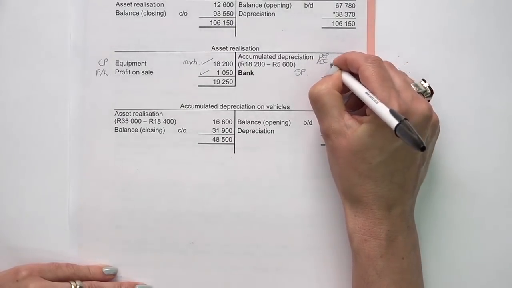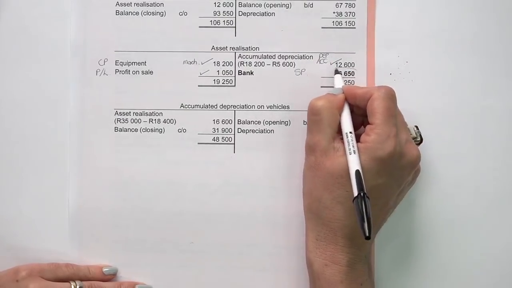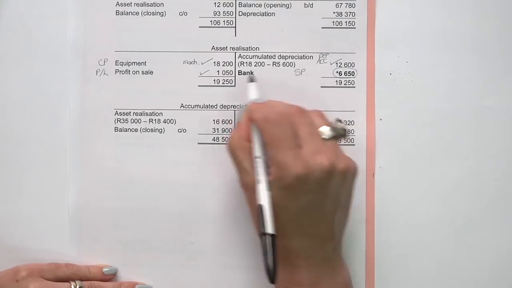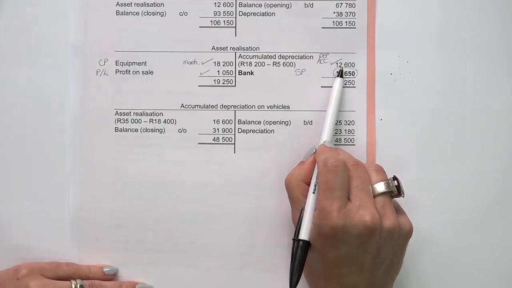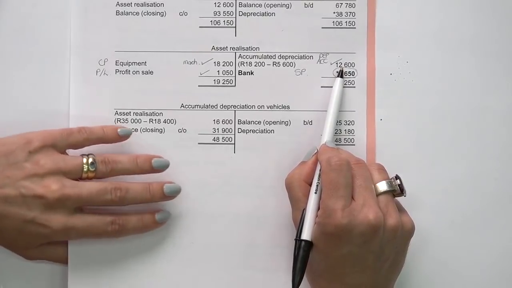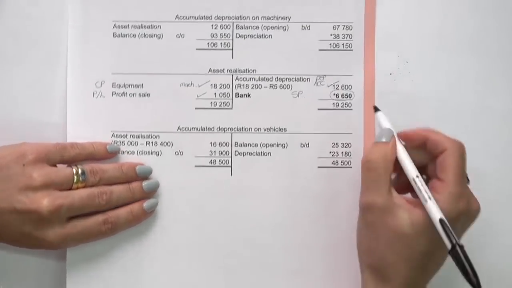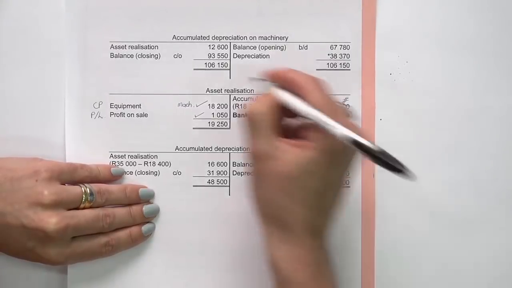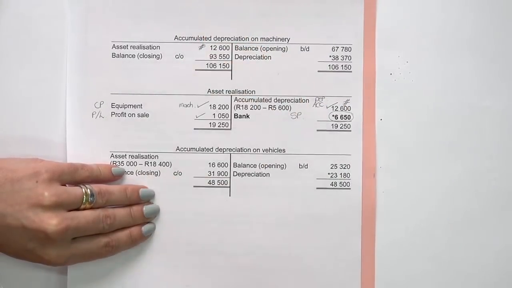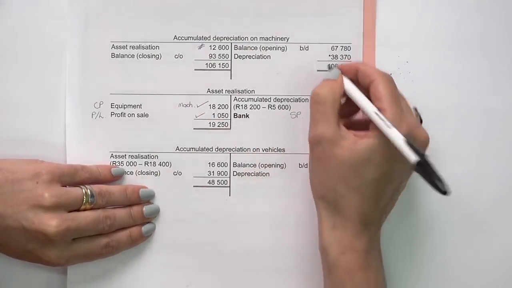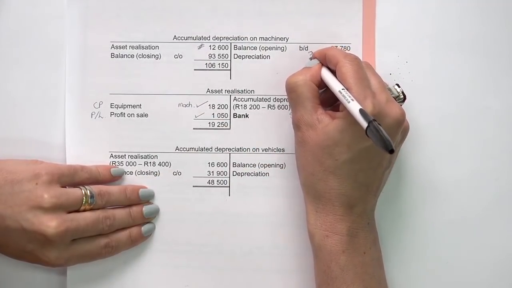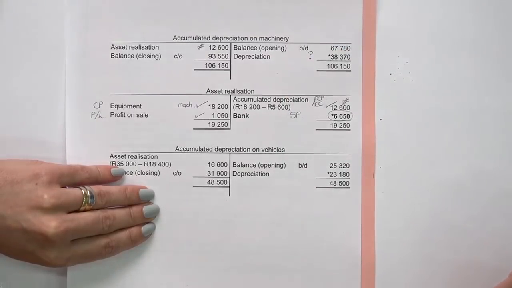Once I've calculated this amount, the only remaining balancing amount is the selling price of this asset. This 12,600 accumulated depreciation on the sold asset will have to be a debit in the accumulated depreciation account. Why did we start this whole calculation? So that we could calculate the depreciation on machinery.